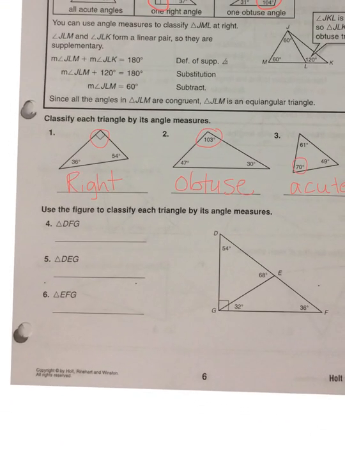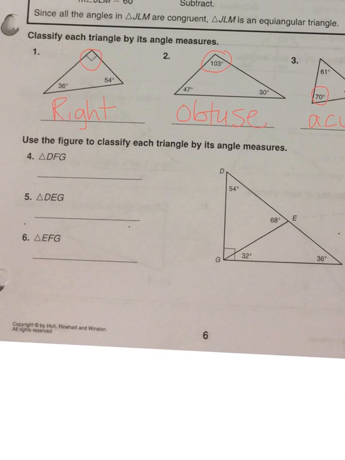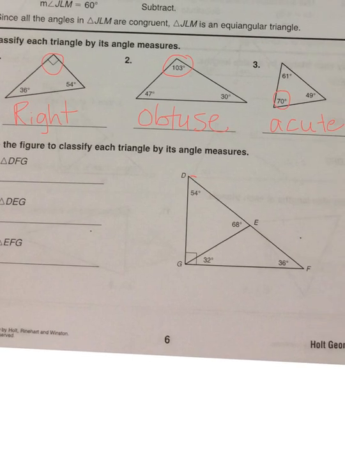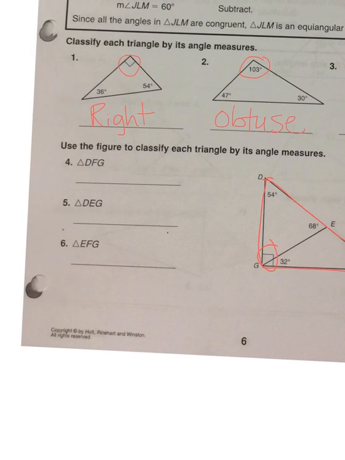Now, classifying it by its angle measure. So again, DFG. So DF, where is F? Okay. DFG. The biggest, I have 54, 36, 90. The biggest is 90, therefore this is a right triangle.